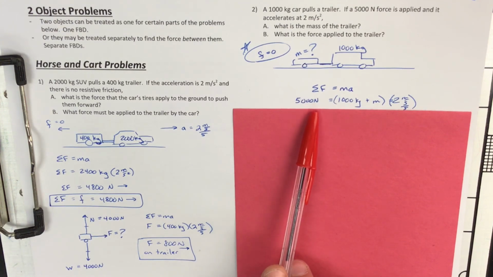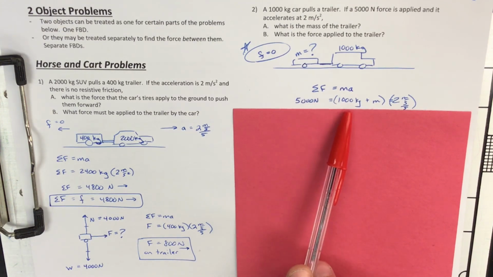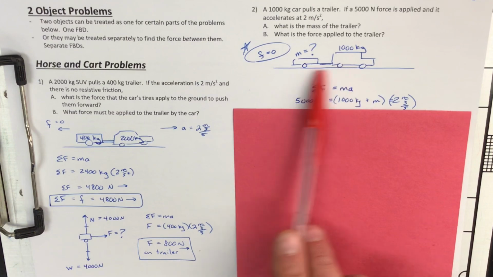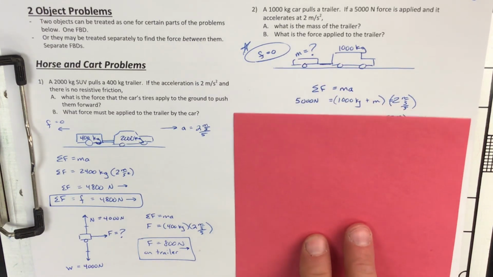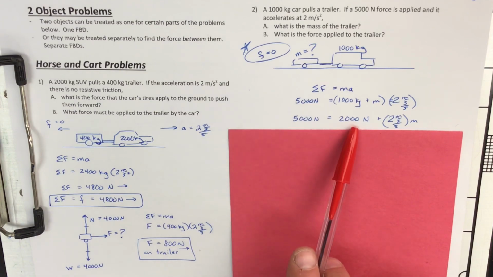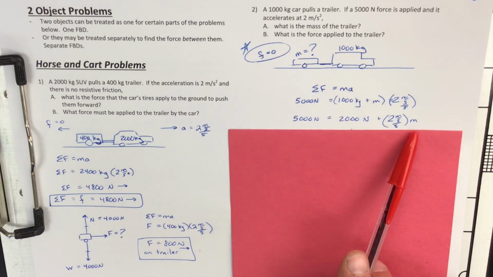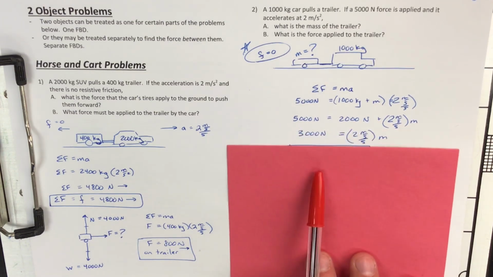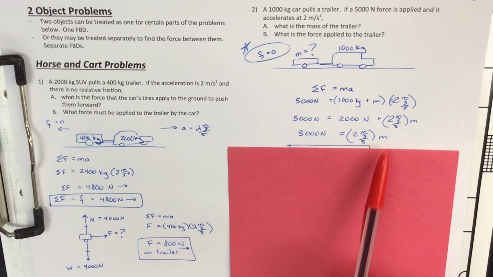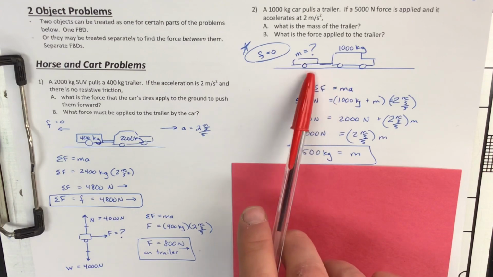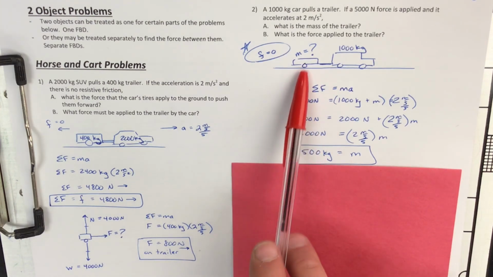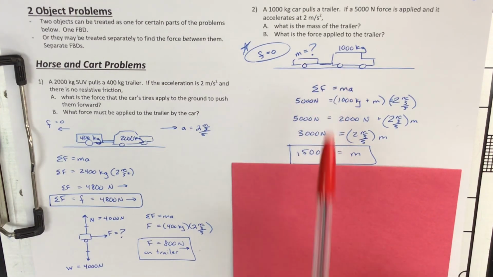5,000 newton force is the only force acting in the horizontal direction. Total mass, 1,000 kilograms plus m, times 2 meters per second every second. Distribute that: 5,000 is equal to 2,000 plus 2m. Subtract, and you get 3,000 newtons. Divide by 2, 1,500 kilograms. So it turns out that the trailer has 500 kilograms more mass than the car.